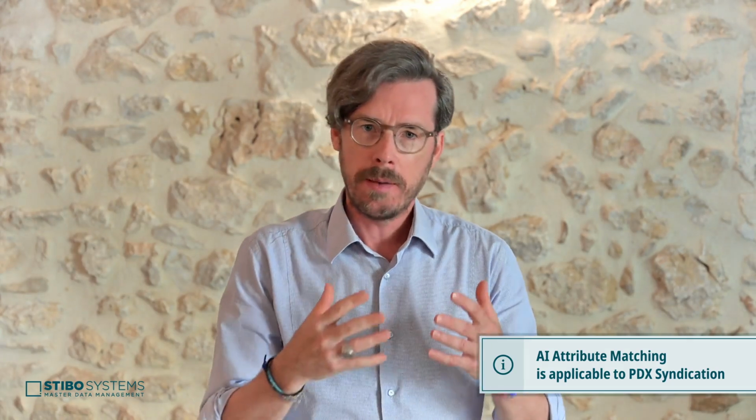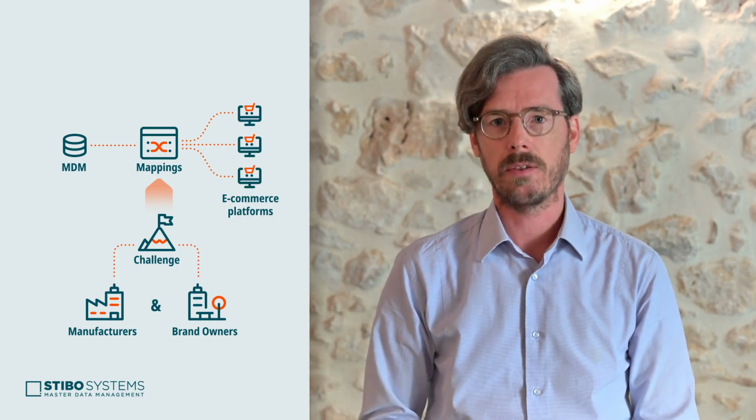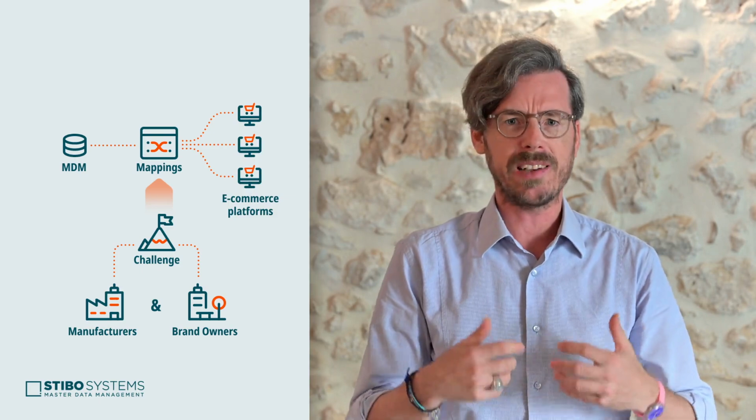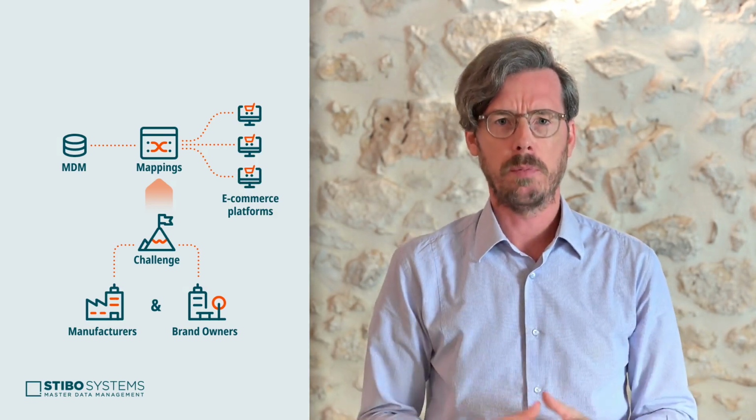Okay, so moving on. Let's now explore our AI attribute matching initiative. This one is aimed at streamlining the syndication process for manufacturers and brand owners. These manufacturers and brand owners often face the challenge of establishing and maintaining mappings between their master data model on the one hand and the various retailers and e-commerce platforms they syndicate to on the other hand. So it's a process that can be time consuming and very complex.